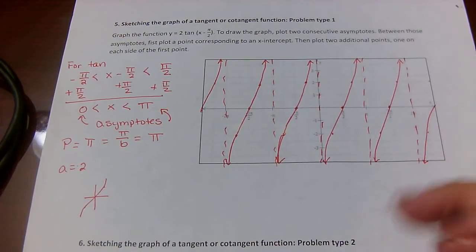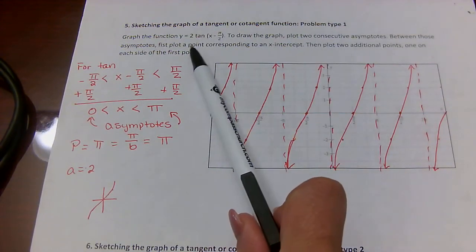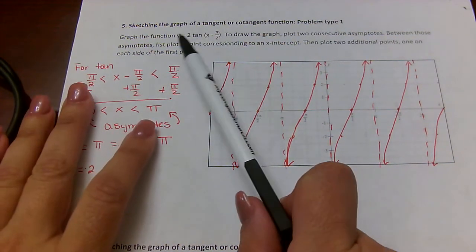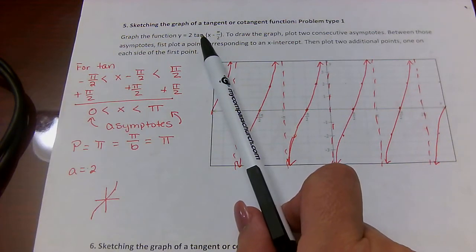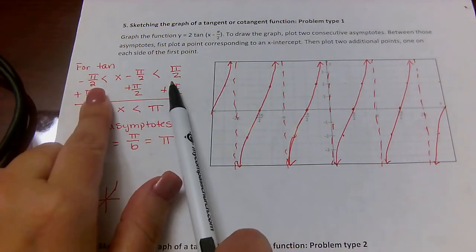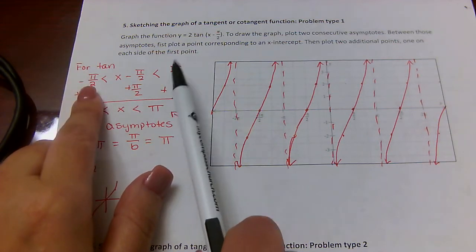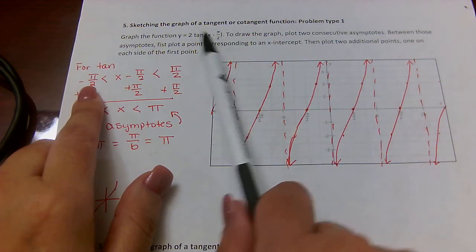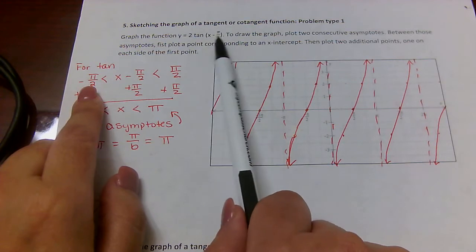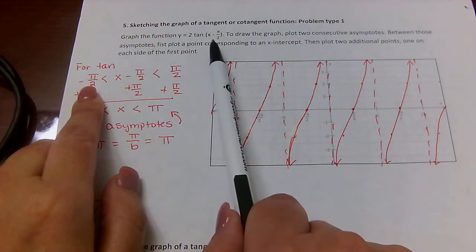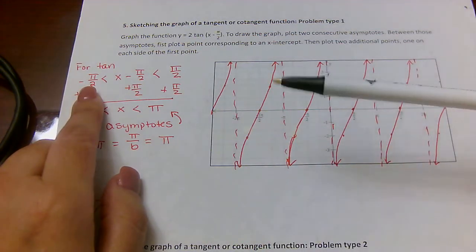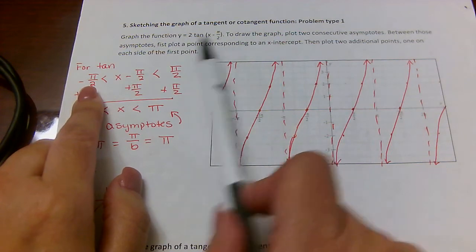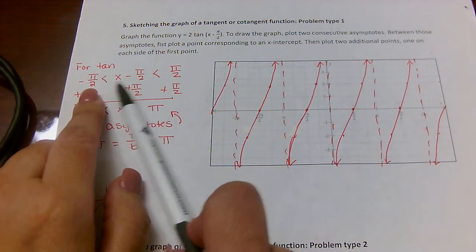Here's number 5. Number 5 is going to be a type 1 using tangent or cotangent. Here's our equation. This includes a phase shift. So remember, for tangent, we have to determine where our asymptotes are. Just remember your asymptotes for tangent are negative pi over 2 and positive pi over 2. Because this is in parentheses, we're using the entire thing in the middle. If this was not in parentheses, you would only use the x in the center, and this would be a vertical shift, meaning you go either up or down. But because it is in the parentheses, you have to include that negative pi over 2 inside this inequality.